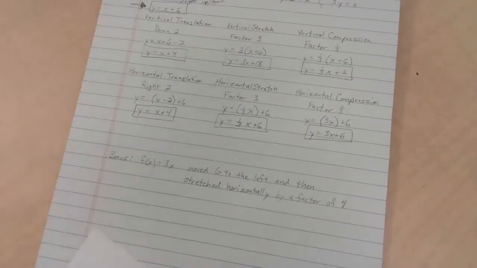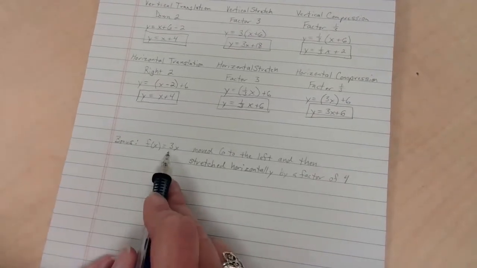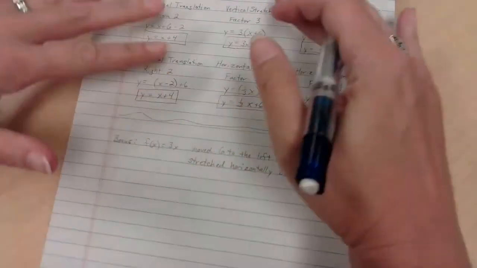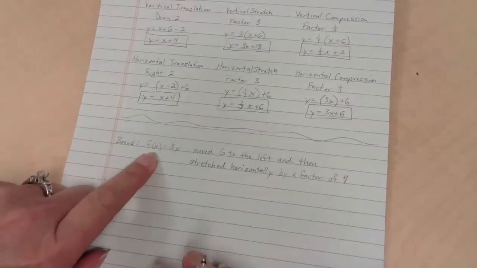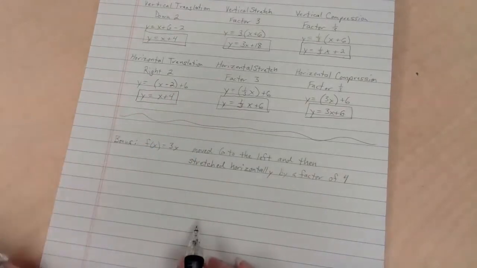Okay, let's see what damage we can do here. Here's my last example. Put multiple eggs in the same basket. F of x equals 3x. All right, this is completely different from everything we got going on top here. We're using a whole new starter equation. F of x equals 3x. And we're going to do 2 transformations to this puppy.